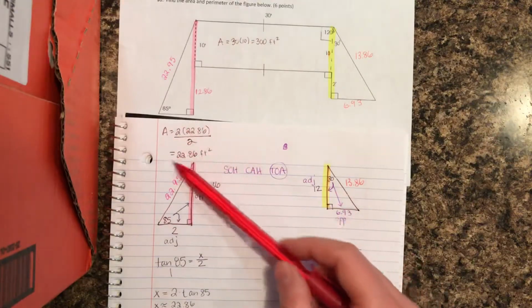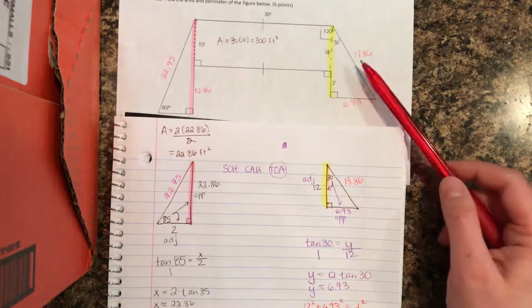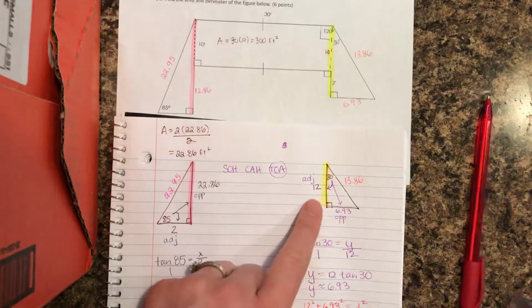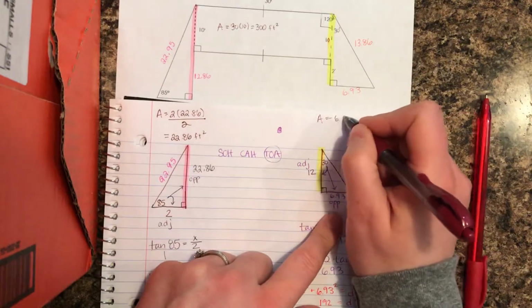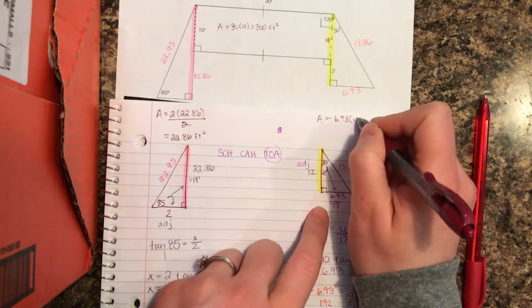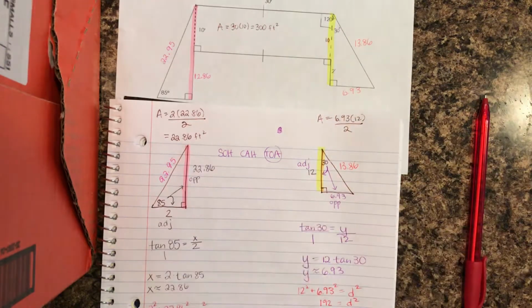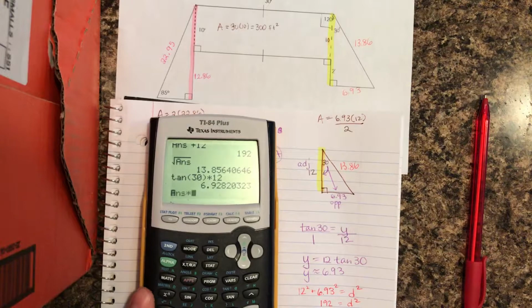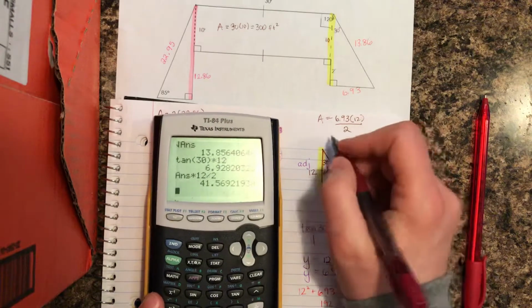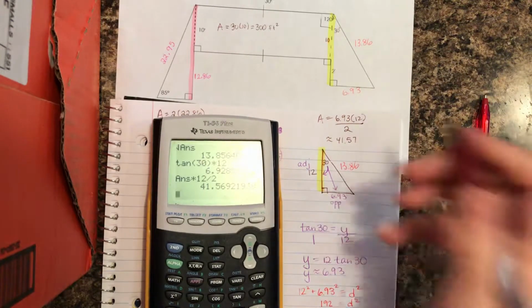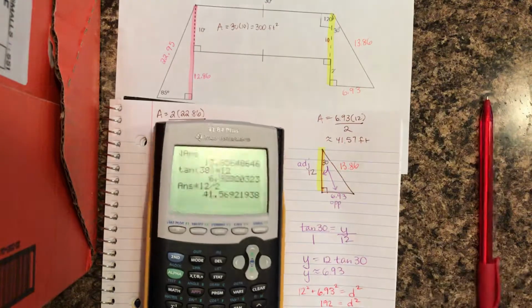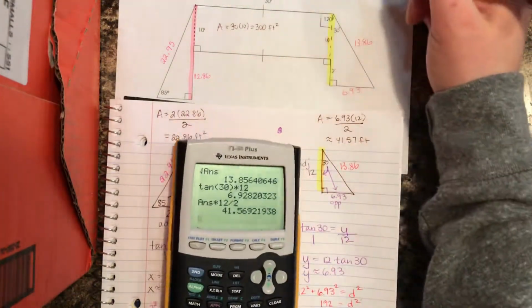We've got the triangle area here, the rectangle area here. We've got to do this triangle. So area is the base of 6.93 times the height of 12 divided by 2. Okay, so here's my 6.93 times 12 divided by 2, and I get approximately 41.57 for my area. Of course, if there are 3 area parts, I need to add them together.